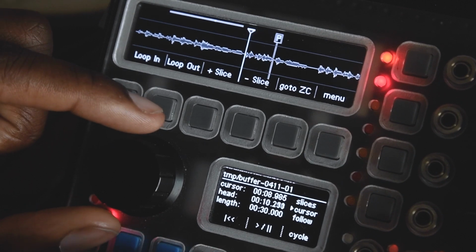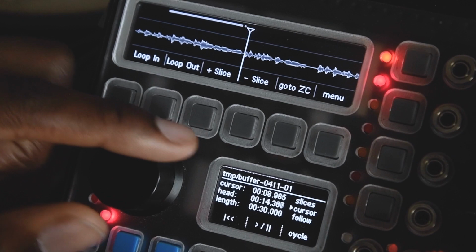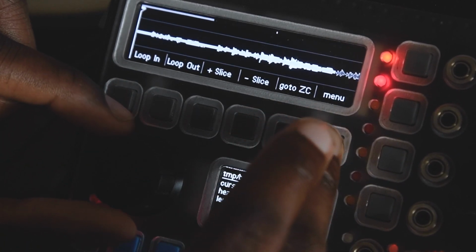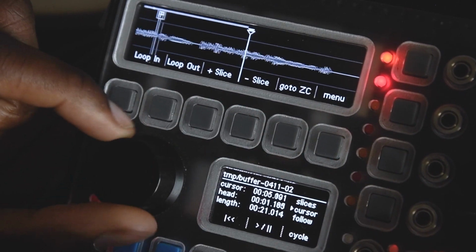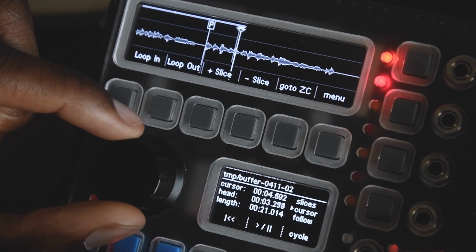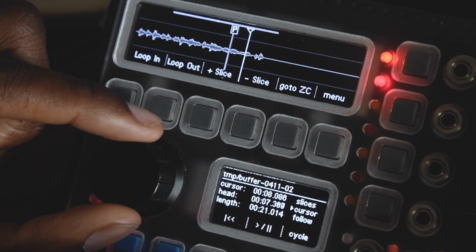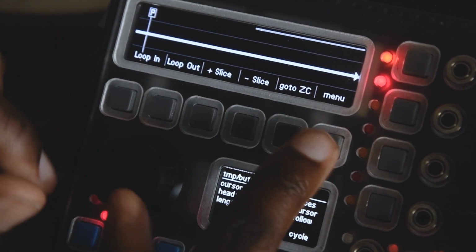So I'm using this outfit to show where the beginning of our loop is. I'm gonna select all of this stuff, click menu, and click cut. That'll cut that audio for us. I'm gonna cut all that because we don't need it.